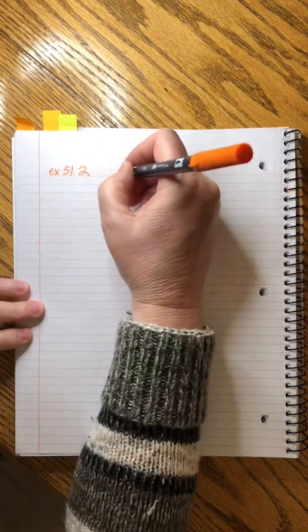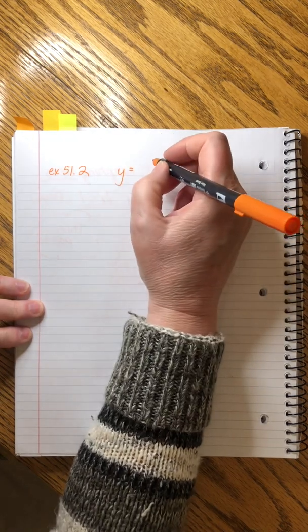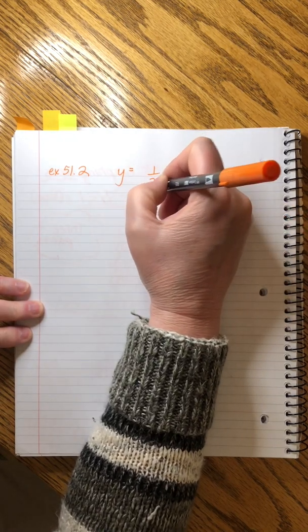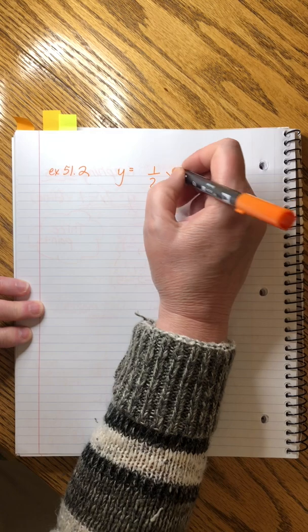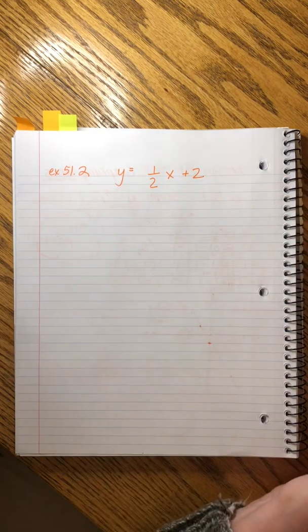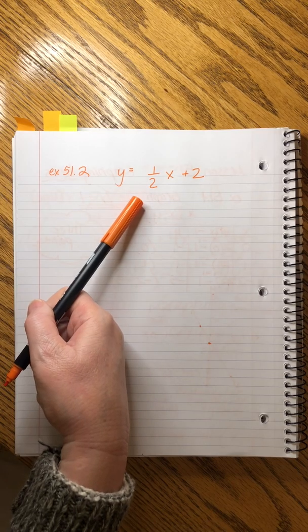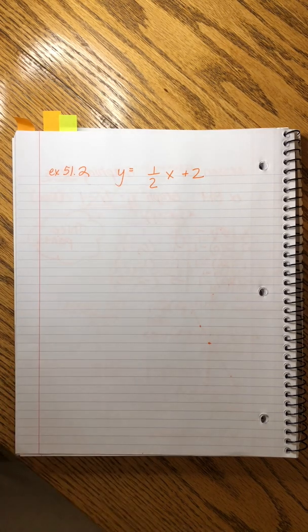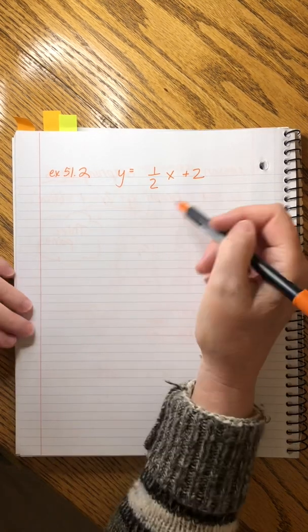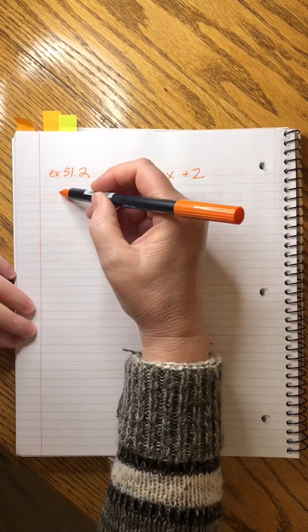Graph y equals 1/2 x plus 2. Okay, you notice there's a fraction in there. That's a little annoying, right? But that's okay. I'm going to show you a trick to deal with it so we don't have fractions in our answers. I'm going to draw the chart.